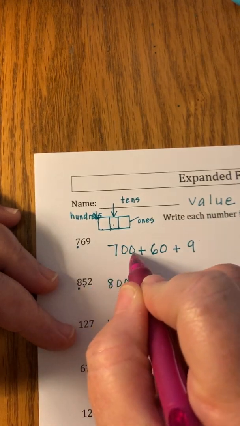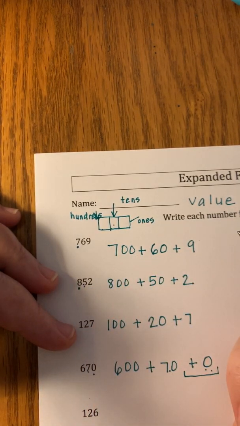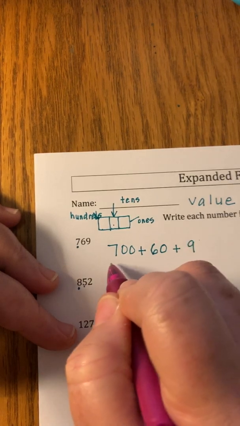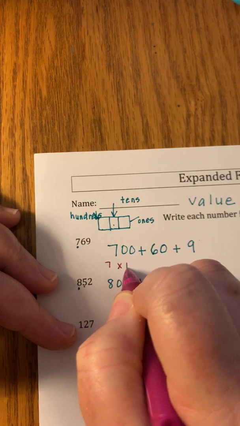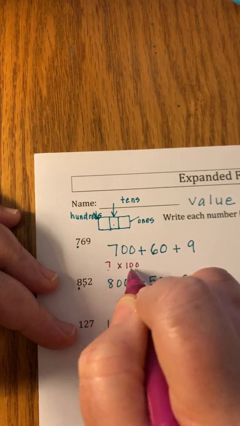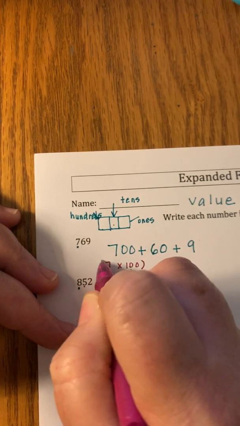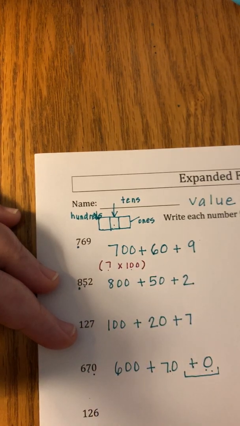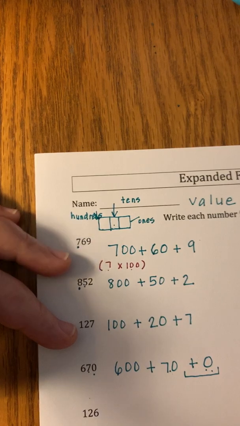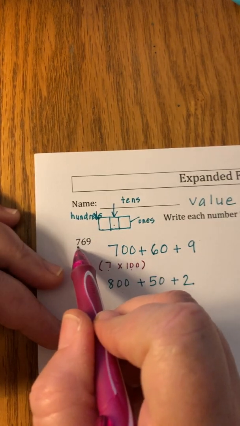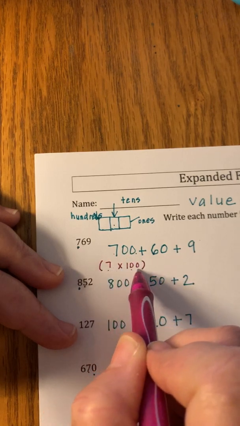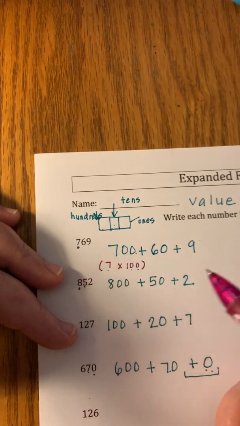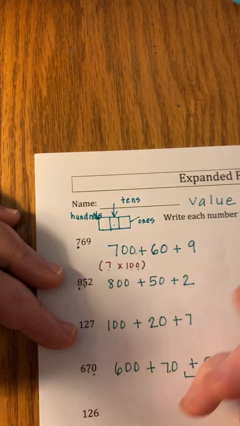So 700, if I wanted to use multiplication, that would be those hundreds blocks. 7 of those hundreds blocks. 7 times 100, and you put them in parentheses like this. 7 times 100 would be 700. That's this value right here. This has the same answer or value as that.